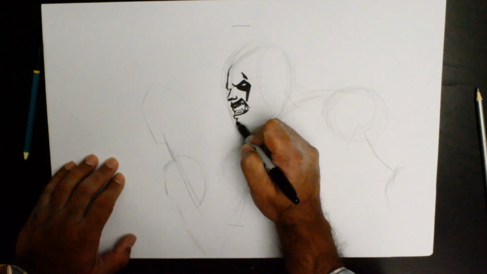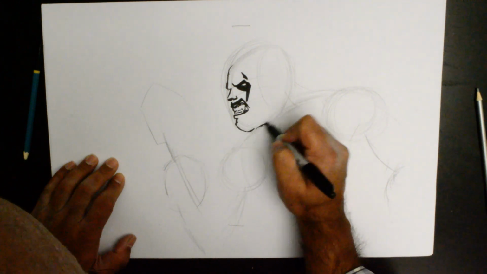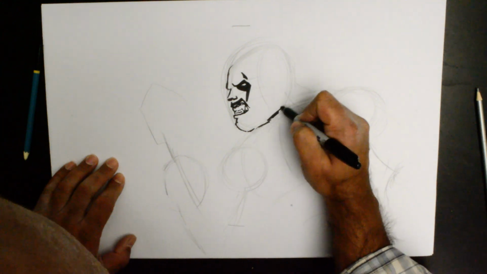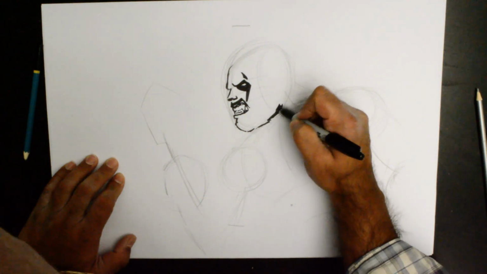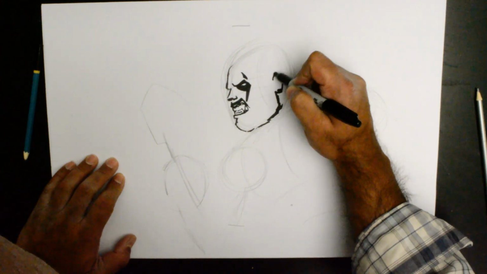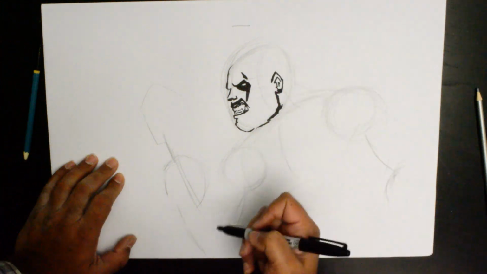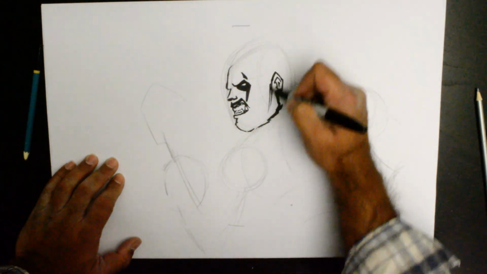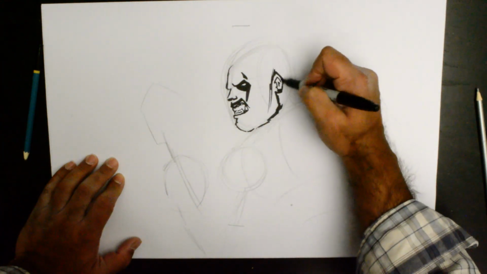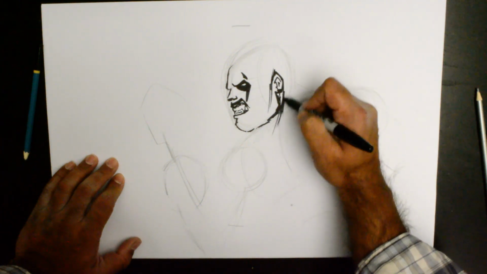Come back down, draw a huge chin, go back, that big jawline, put in an ear, which sometimes is not visible because of the long hair, but we're going to put in some hair right around it perhaps.